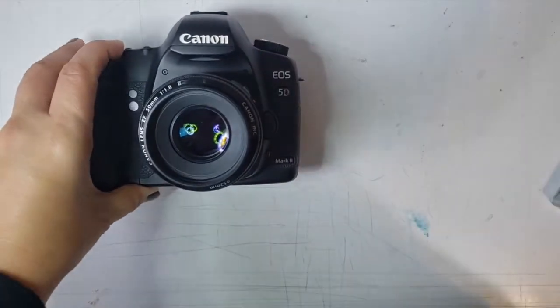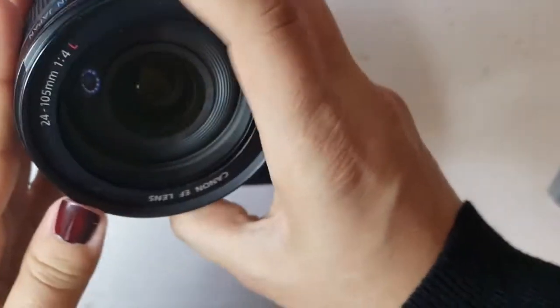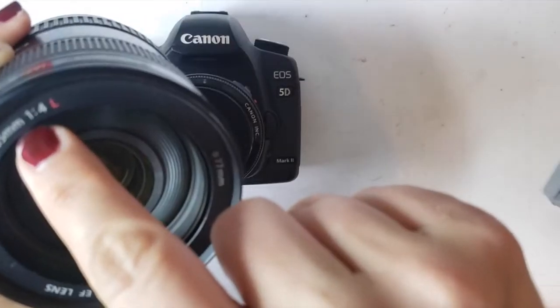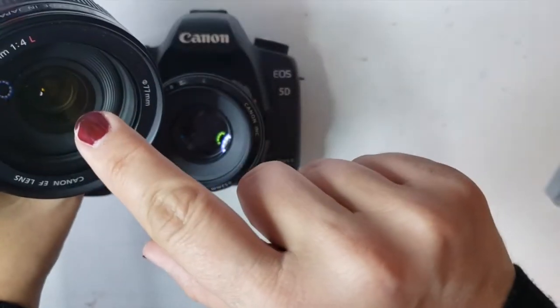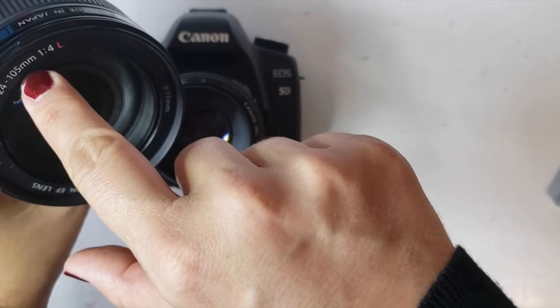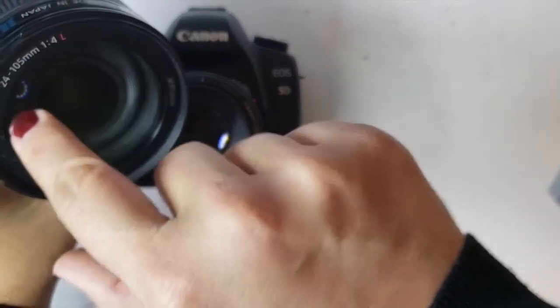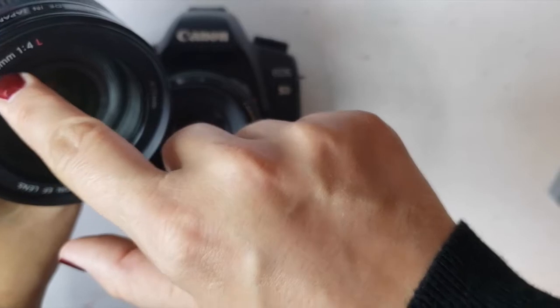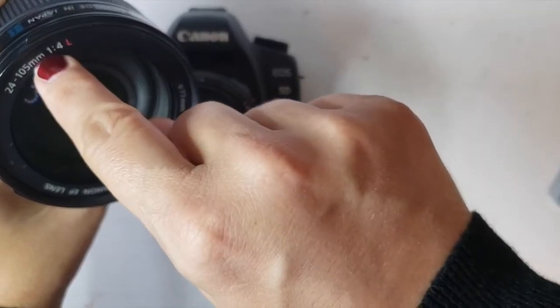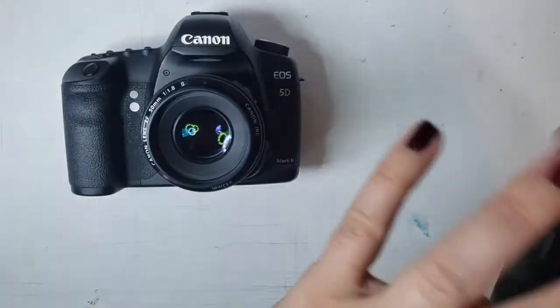Let's look at it on another lens. On this lens, it is a 1, let's see if I can get that in focus. Right over here in the corner, 1 to 4, right? It's a 24 millimeter to 105 millimeter zoom lens, and it has 1, colon, 4. Now, what does that mean?